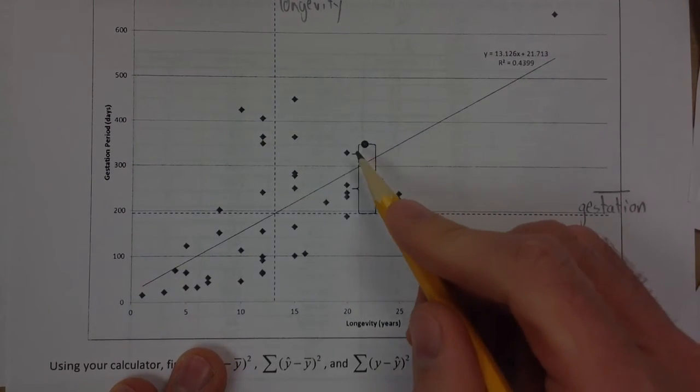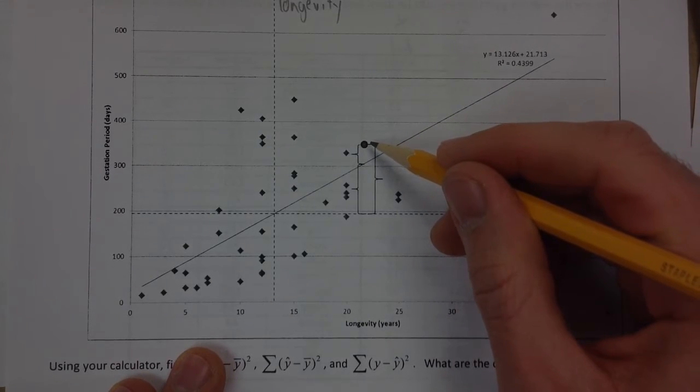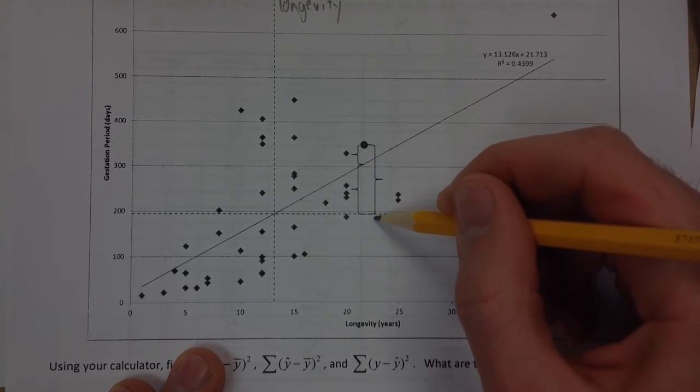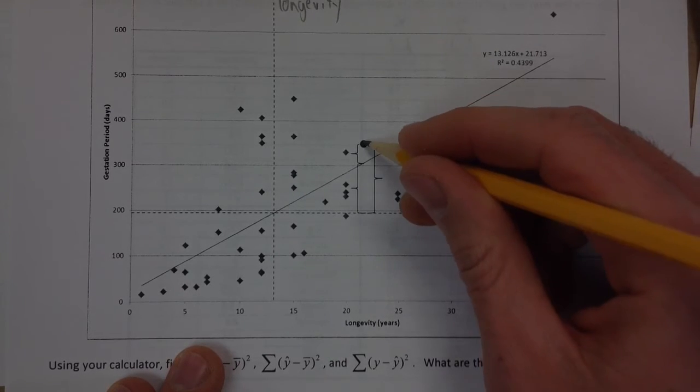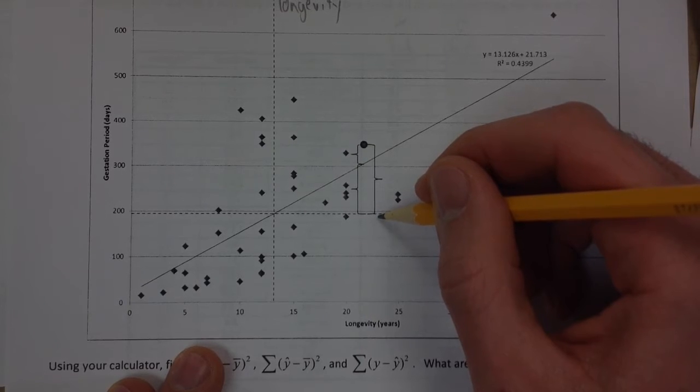Now let's look at these braces. Tell me symbolically the distance between the point and the mean line. What is it symbolically? The point and the mean line. How do you express that difference? We're not doing the regression yet.